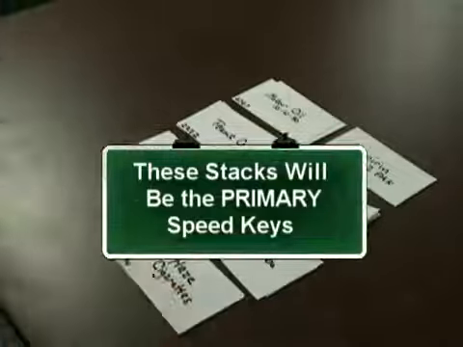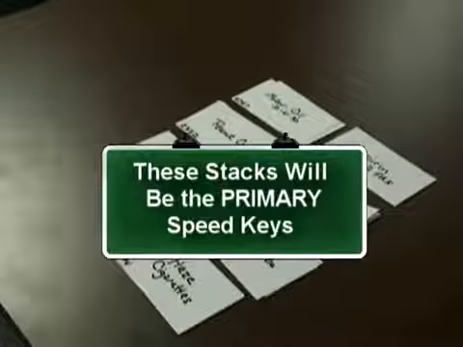These stacks or cards will be the candidates you have for your top-level speed keys. You will need to choose a category for the stacks, like items such as soft drinks or cigarettes. Now you have your plan. Let's take a look at the programming.